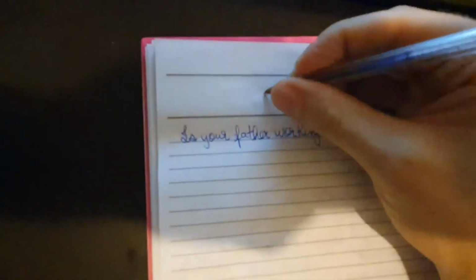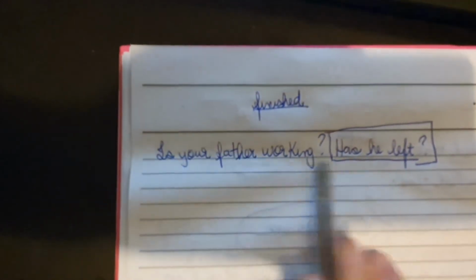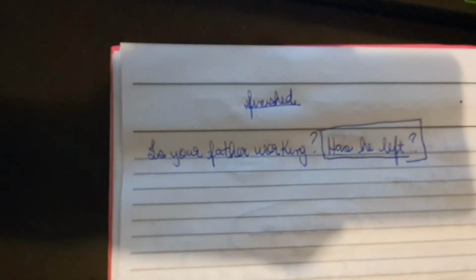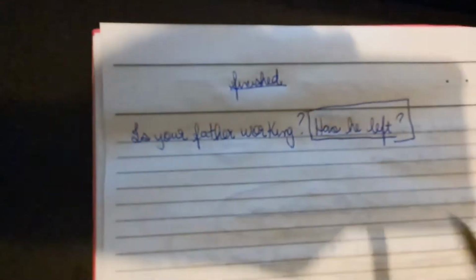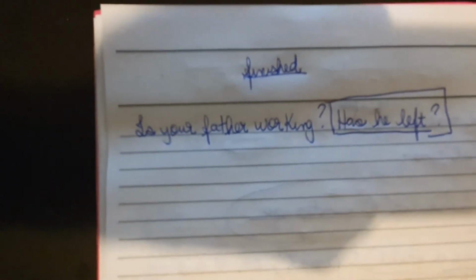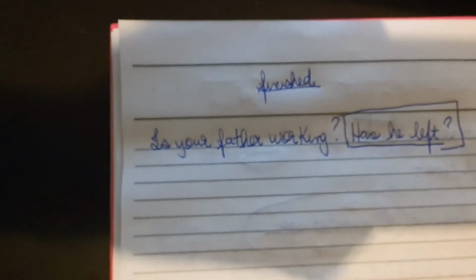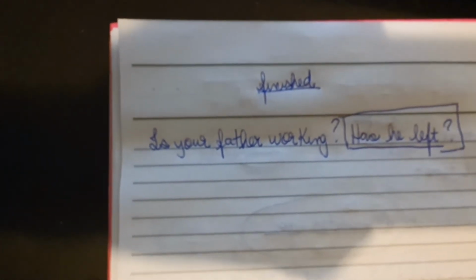Remember, when you know the action is already finished, you use the simple past. Remember that? In this situation, you are not sure whether your father is working or not. You have doubts, right? You don't know what the current situation is. So you say, has he left? Has he left yet? Is he home or not? Is he at work? Is he home? Is he doing something else? So you have a question because you have doubts on whether he is working or not.